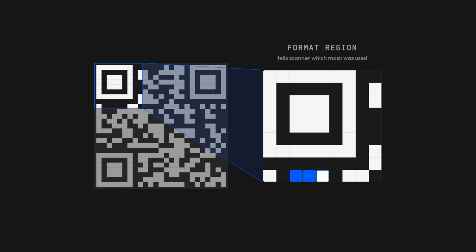The standard defines 8 different mask patterns, and the encoder tries all 8, scores each one on how balanced the code looks, and then picks the one with the most even mix of black and white. The version your scanner sees is the chosen mask, and a small region of the code tells the scanner which of the 8 masks was used so it can undo the XOR and recover the real data underneath.